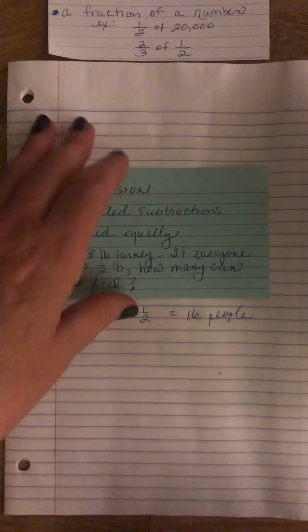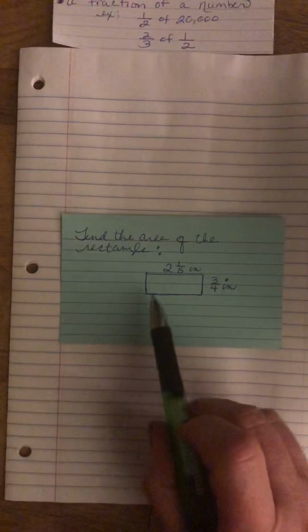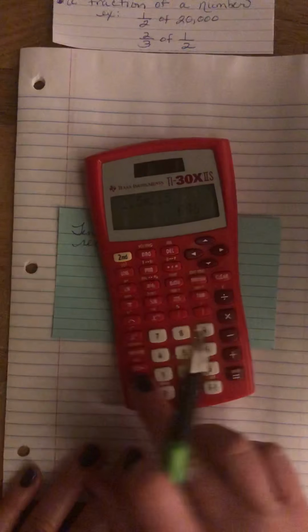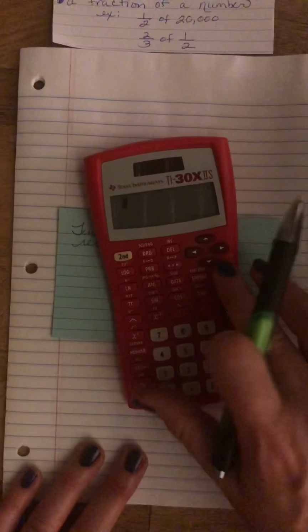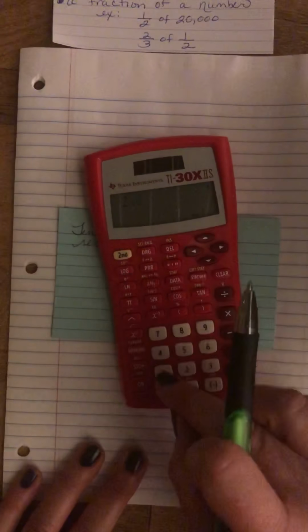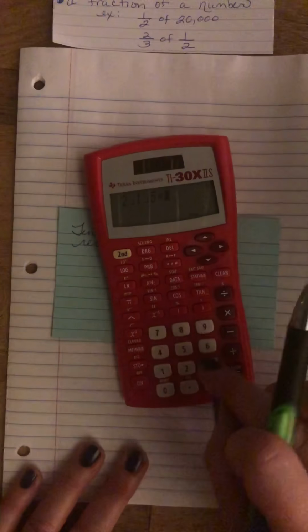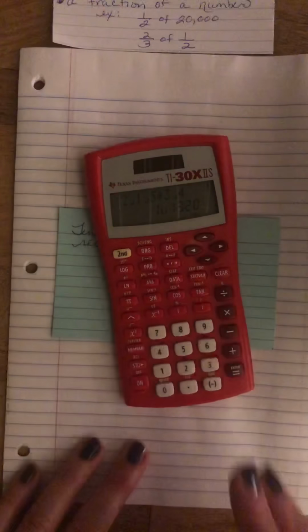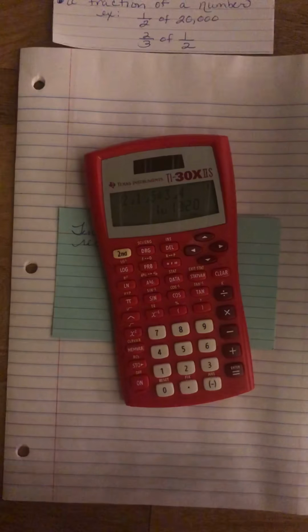So I've written out a couple of examples of multiplications and divisions. So to find the area of a rectangle, area is multiplication. So we would multiply 2 1/5 inches times 3/4 inches. And you can just put that in your calculator, 2 1/5 times 3/4. And I end up with 1 13/20 square inches.